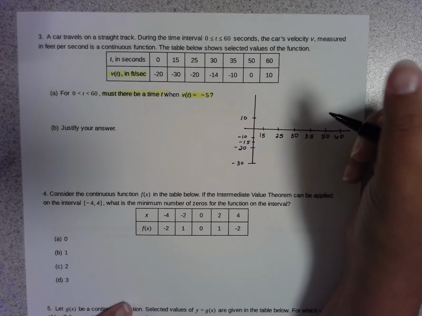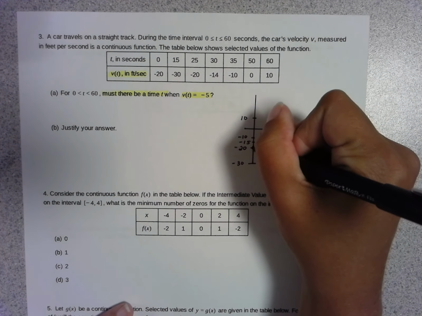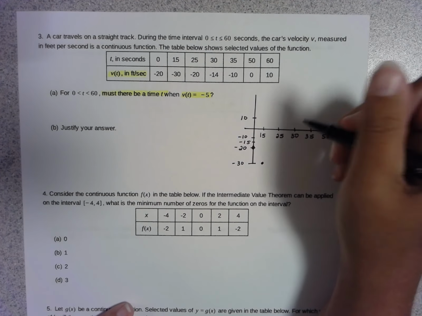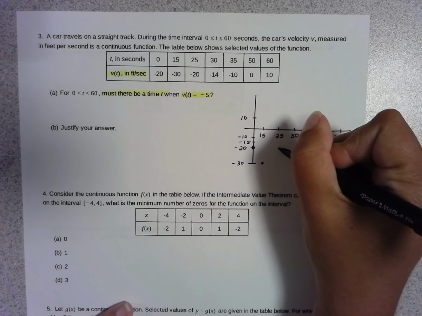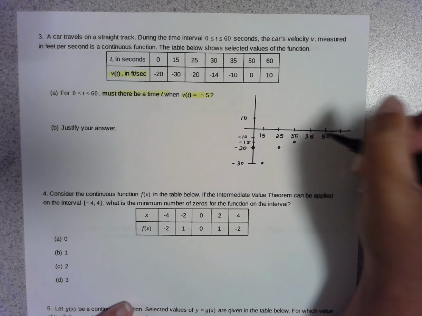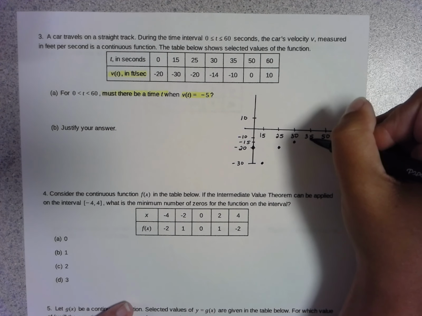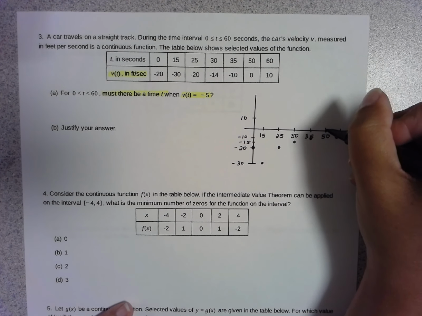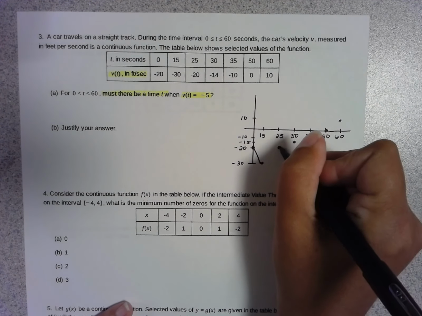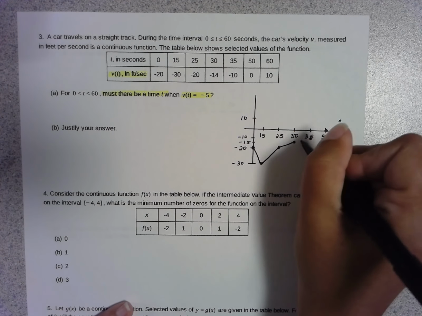So my graph is going to look like this: (0, -20), (15, -30), (25, -20), (30, -14), (35, -10), (50, 0), and (60, 10). And I'm just going to go ahead and connect these dots with a straight line between each of them.